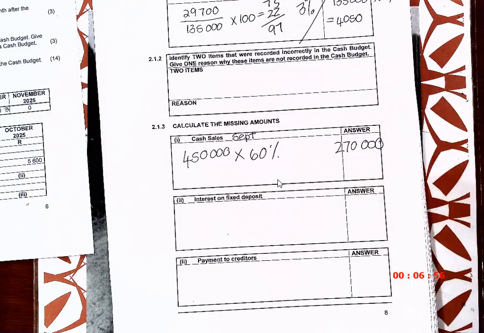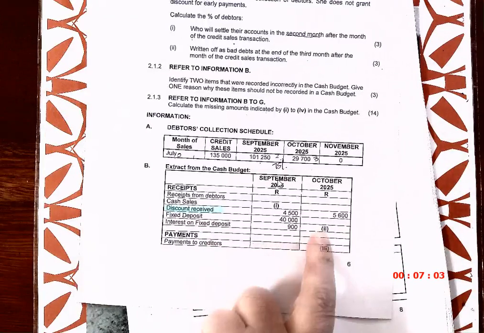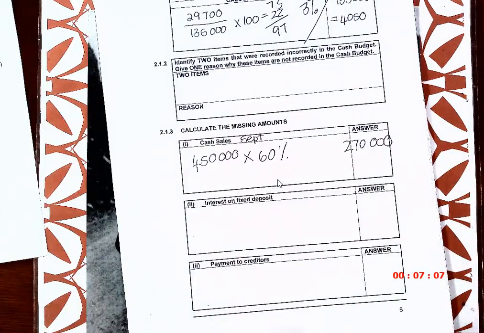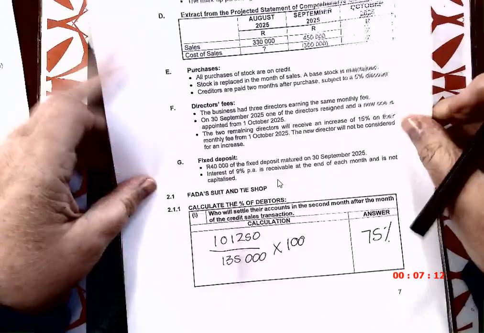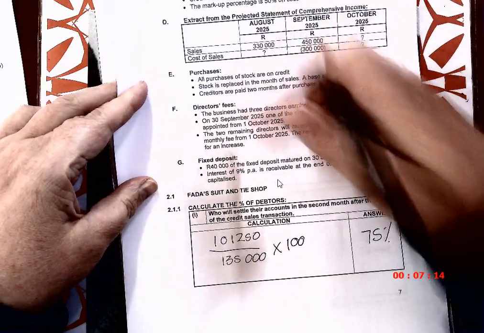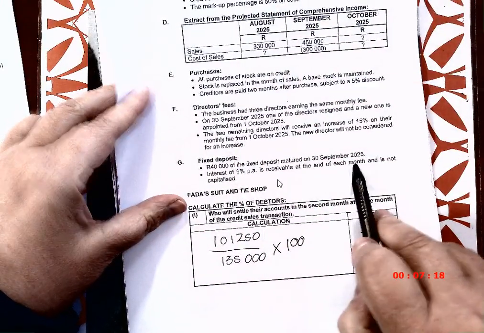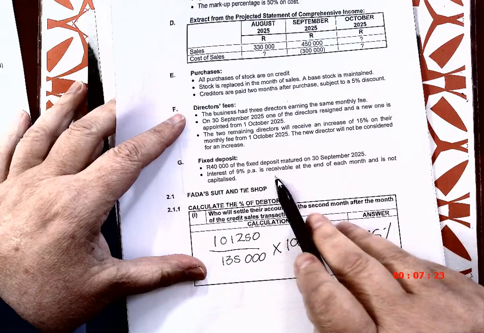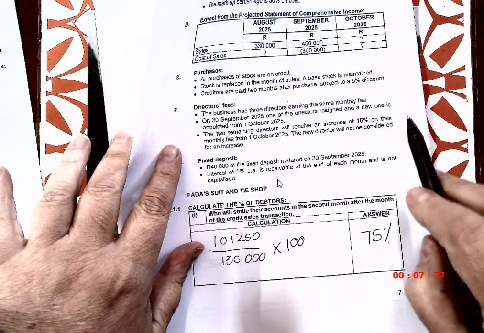Okay. Interest on fixed deposit. So let's quickly look for which month. They want interest on fixed deposit for October. So for October, let's go see the info. Can you see the headings? So 40,000 of the fixed deposit matured 30 September. Interest of 9% is receivable at the end of each month and is not capitalized.